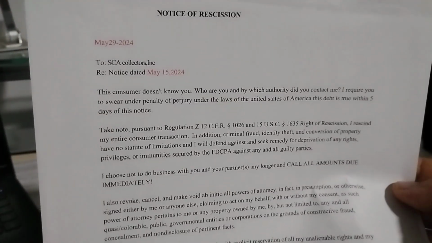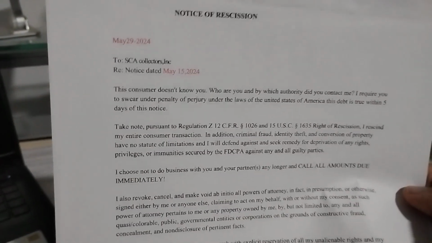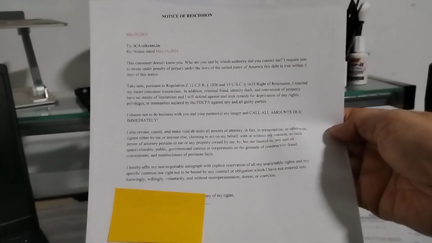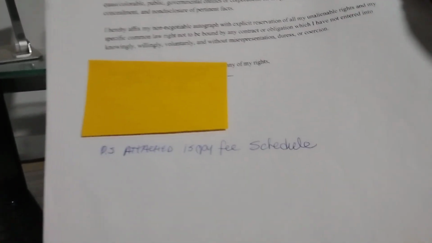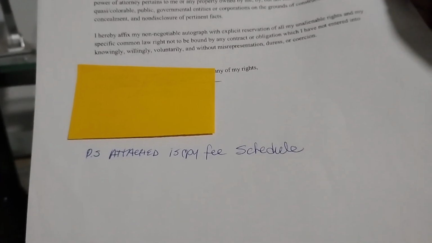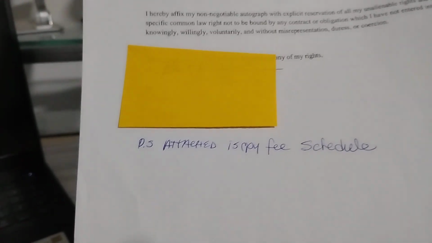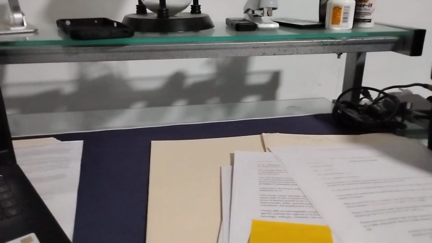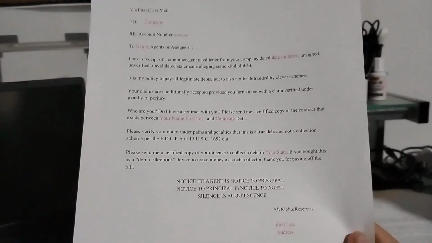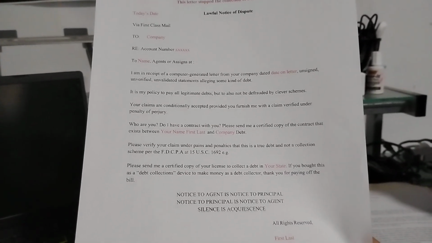So this is the debt validation. Maybe you can do a screenshot right here. Okay, and then on the bottom I put PS, attaches my fee schedule. So this is the validation letter that I sent last year. There's another one right here that you can take a screenshot of and kind of rewrite in your circumstance and all that.